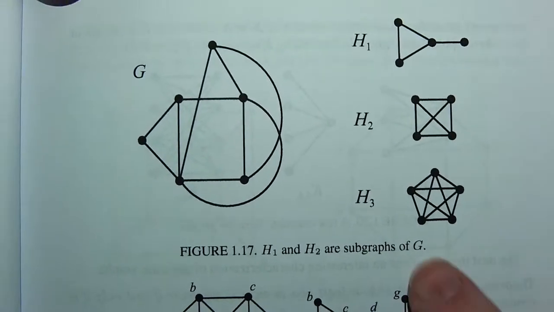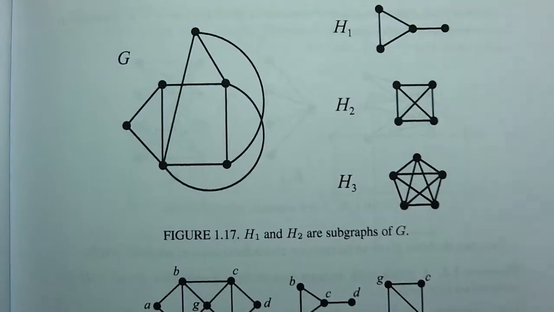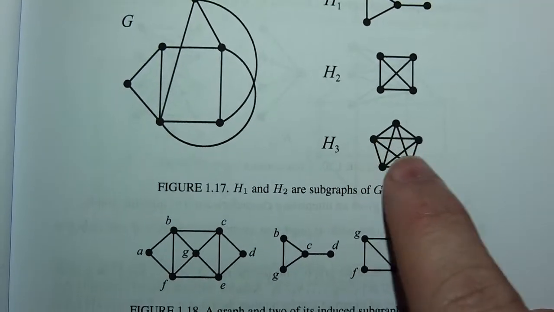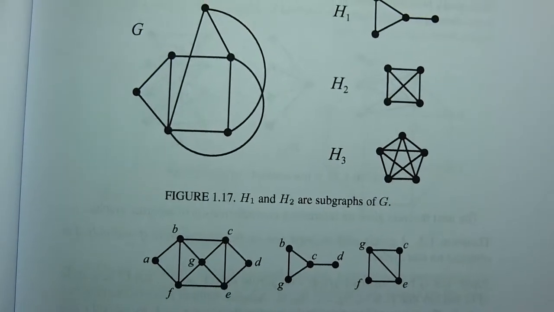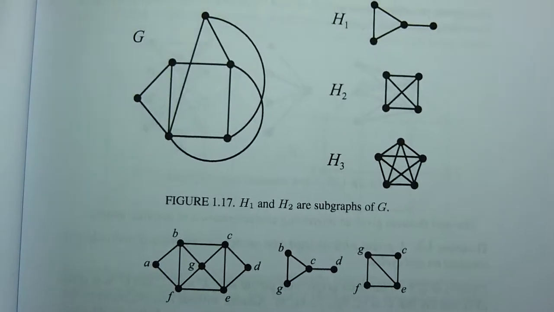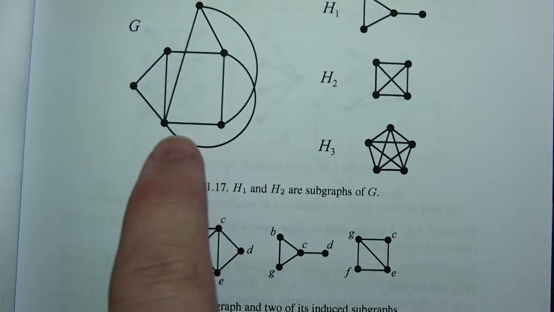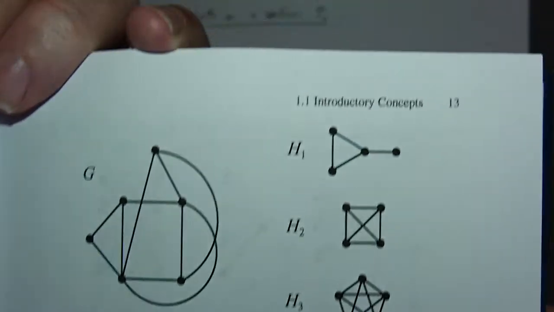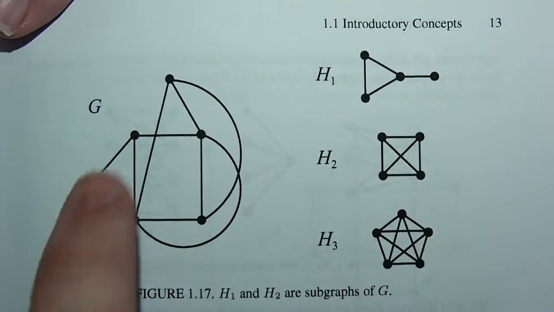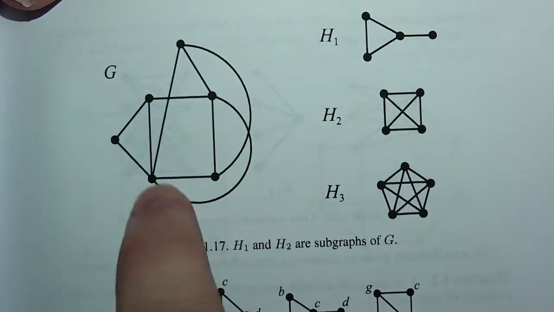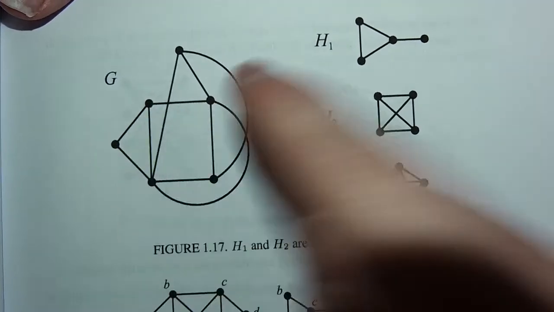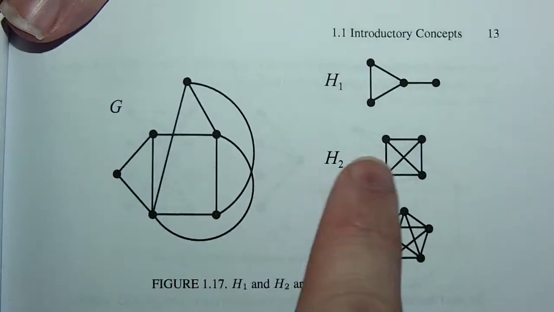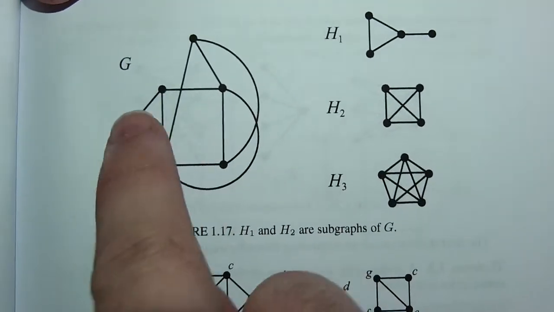First of all, what do you notice about the degrees of all these things? You notice that in H3, every single vertex has degree 4. There are some degree 4 vertices in G. But just look at how many edges you have in G versus H3. H1, you might be able to actually see where it is. It's this and then, say, that one. Or this and that one, however you want to say it. H2 might be a little trickier, but see if you can see exactly how to match the vertices up in a way that this is indeed a subgraph of G.